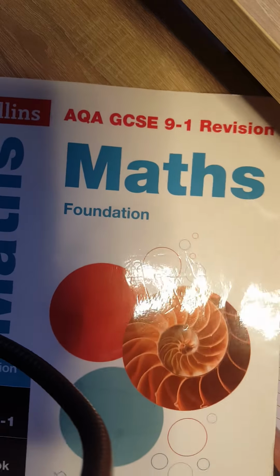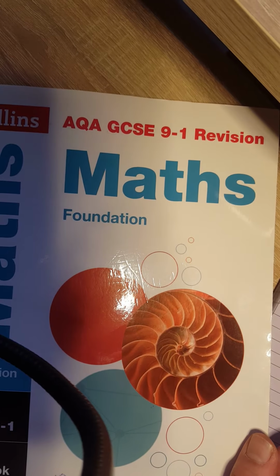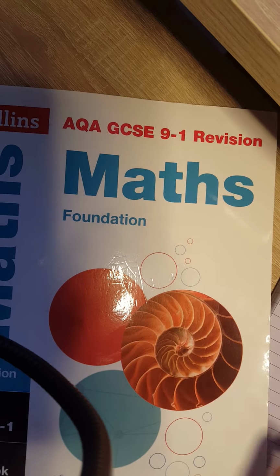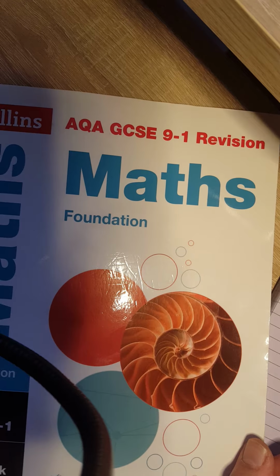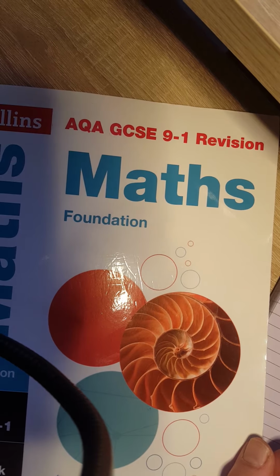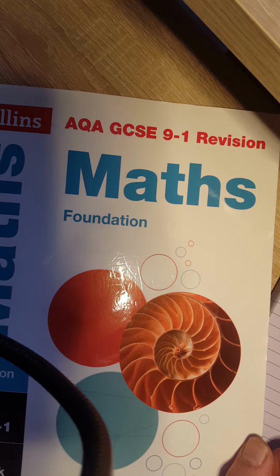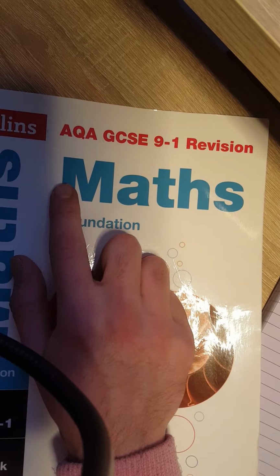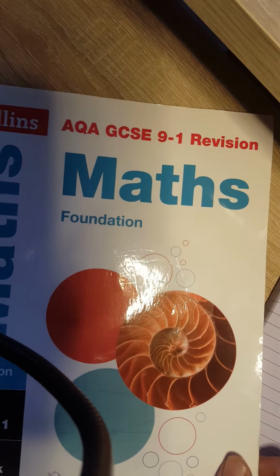Start to look at that book. Every page, sorry, we'll make a video on this book. We'll try to manage to solve most of the topics and the exercises. The name of the book is AQA GCSE Revision Math Foundation.